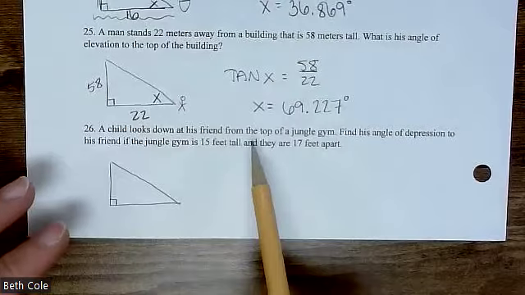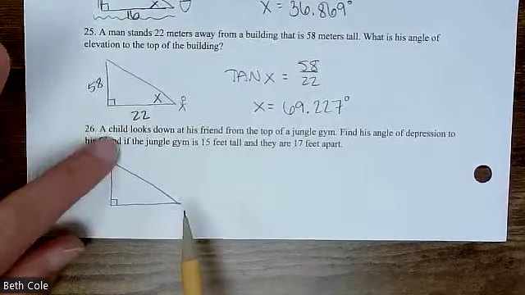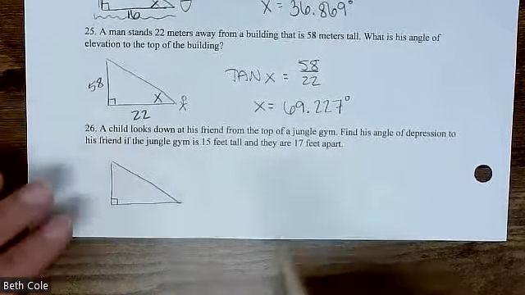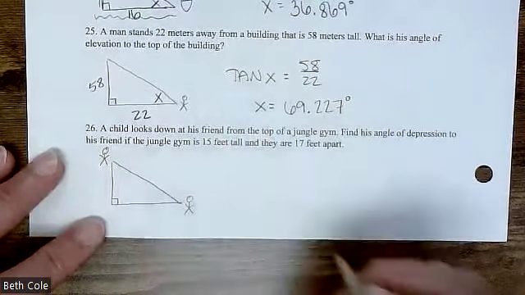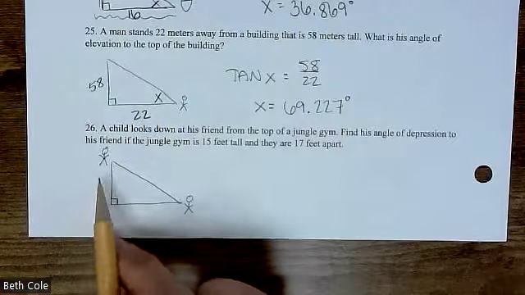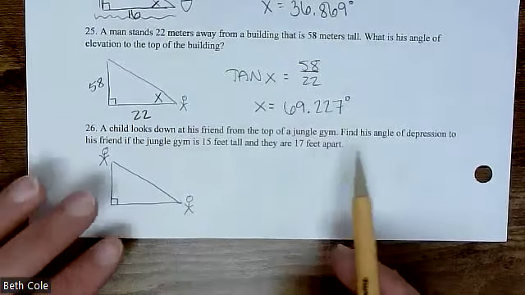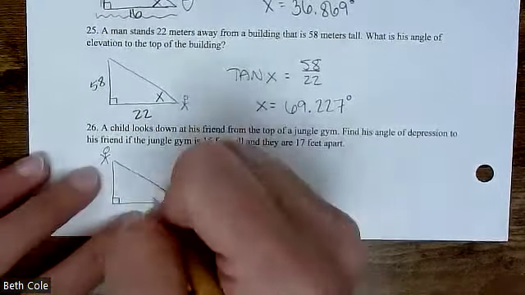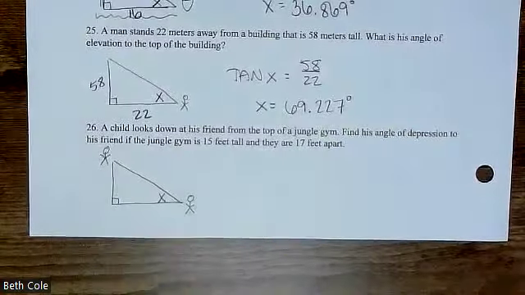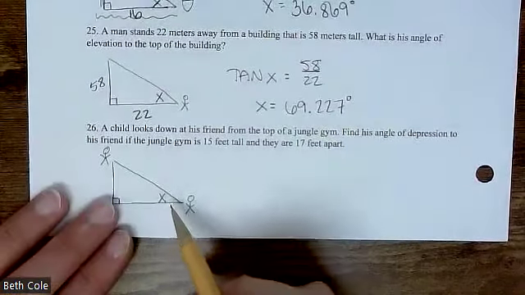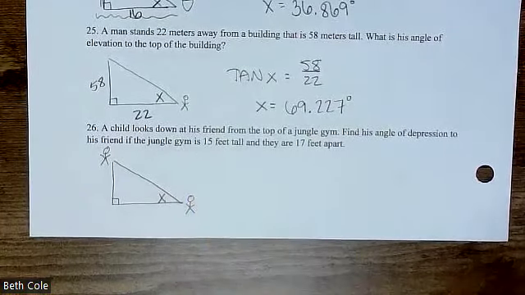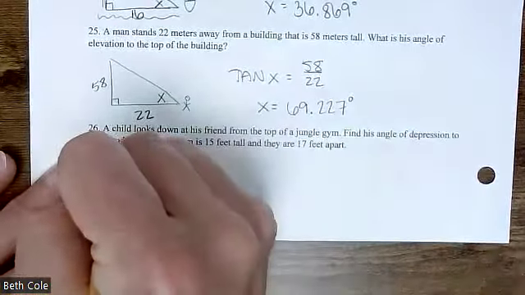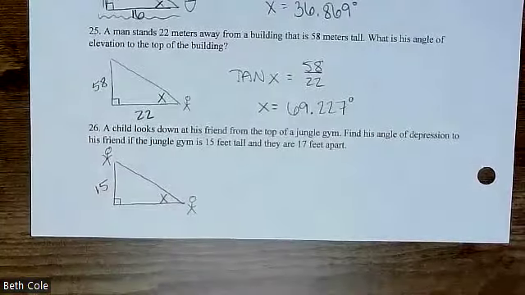A child looks down at his friend from the top of the jungle gym. So one kid is up here, one kid is down here. This is one child at the top of the jungle gym, and this is the other one down here on the ground. It looks like he's floating, but just imagine a jungle gym. It says find the angle of depression, but that is the angle of elevation. Remember, ground and sky are parallel. So just always put your X down here. It says the jungle gym is 15 feet tall. So 15 is the vertical part, the opposite.